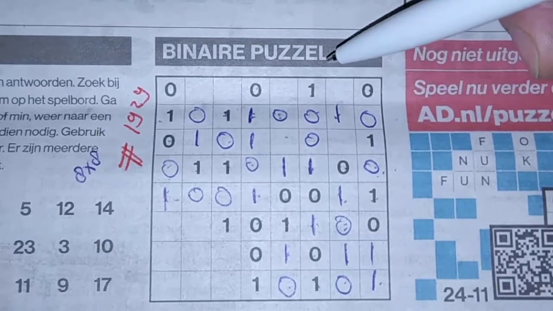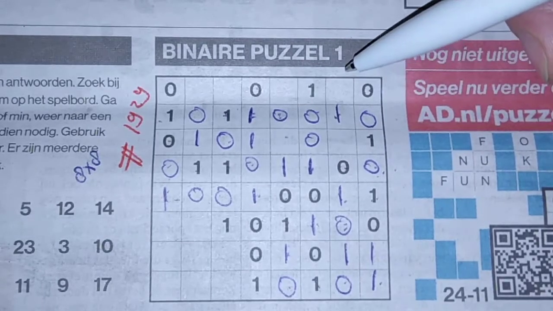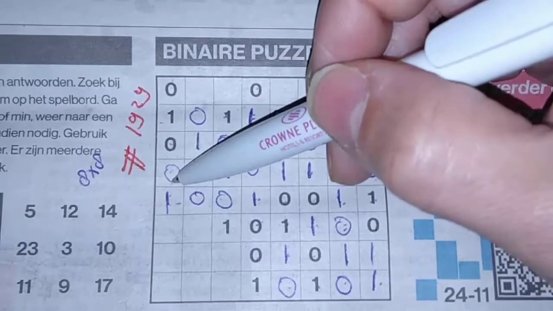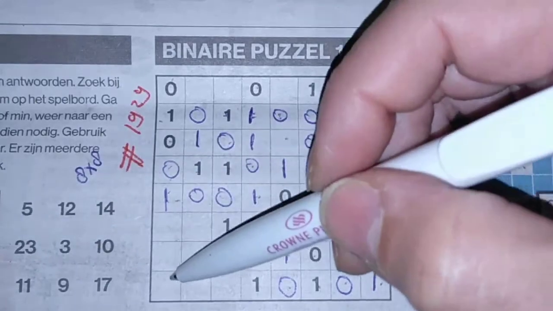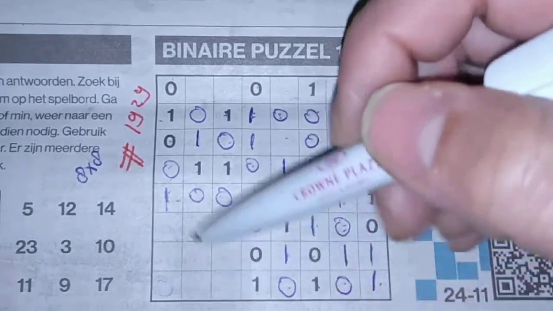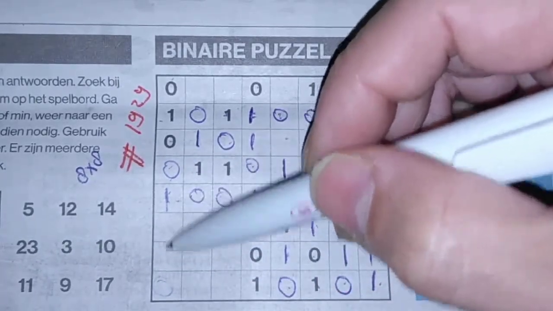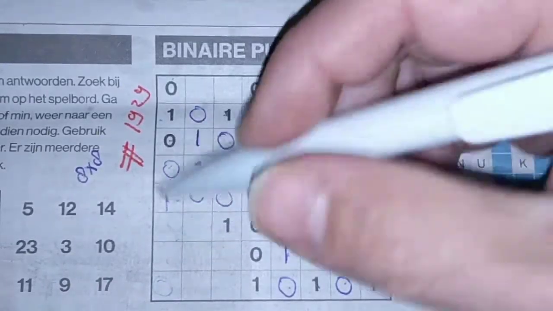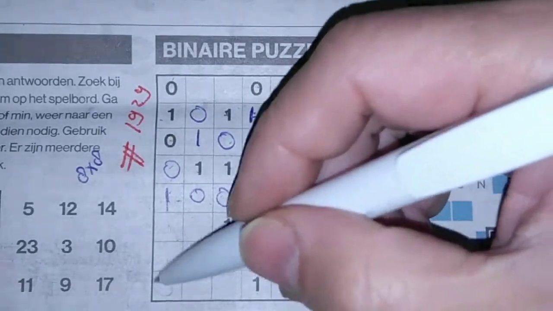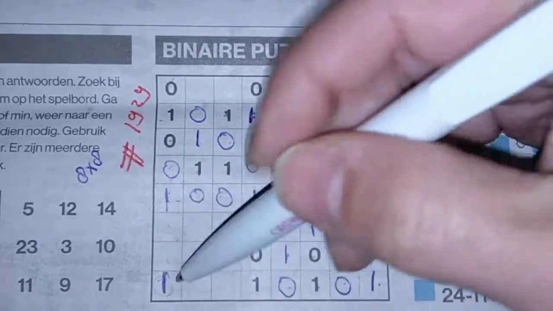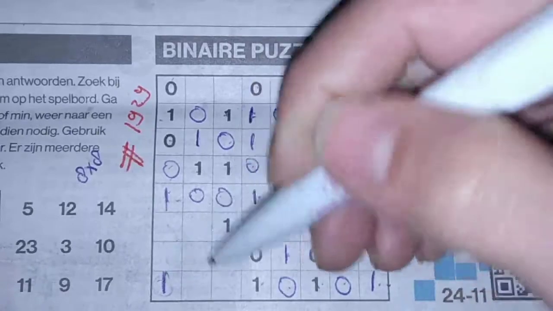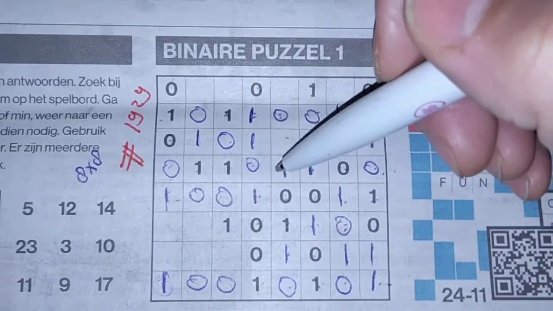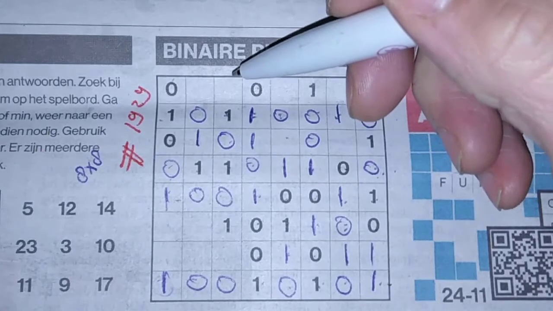Let me see. 1, 2, 3. 3 0s. If I place number 4 here, then we have 3 1s in a row in this column. Not allowed. One of the rules. So this cannot be a 0. This should be a 1. Now we have 4 1s. So the rest are 0s. Alright.